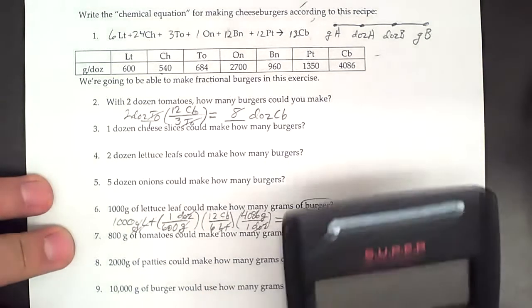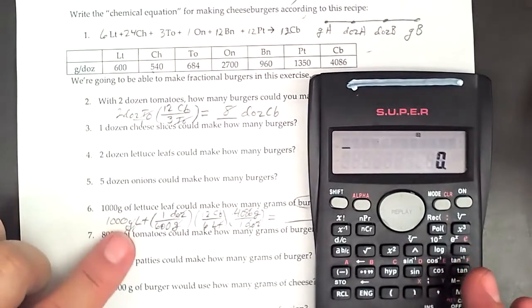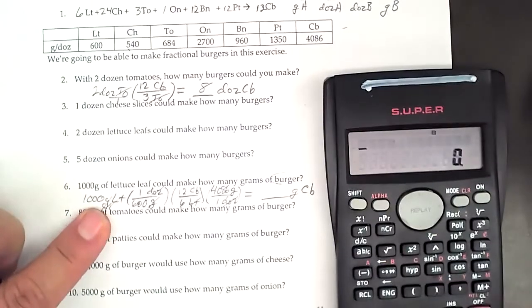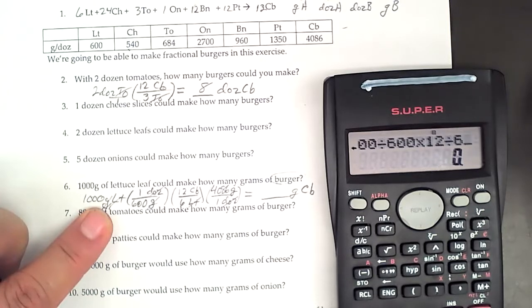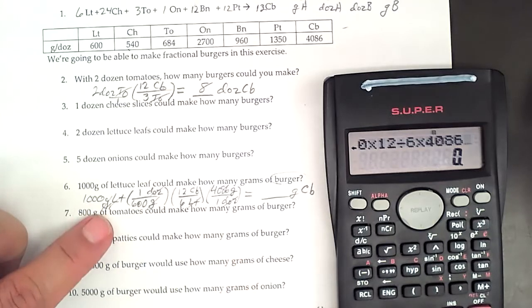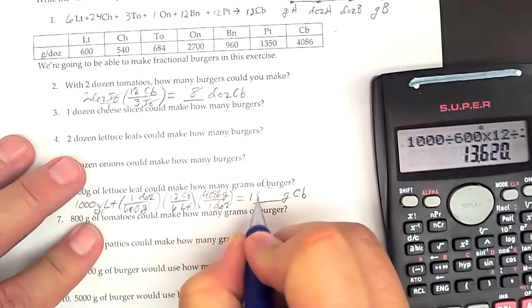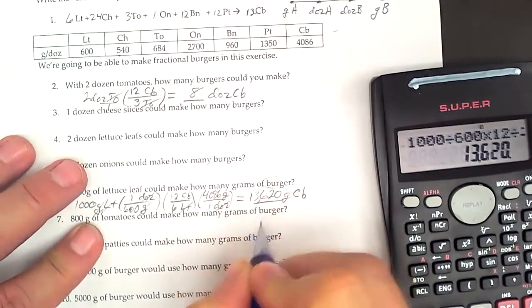And so then I guess we'll actually do it because I don't remember the answer. So how would we do it? We take the number that you're starting with and multiply by the top and divide by the bottom. So 1,000 divided by 600 times 12 divided by 6. And somebody says, you can just multiply by 2. I know, you can do that too if you want. Times 4,086. And we can skip all the ones in here, right? Because they don't matter. 13,620 grams of cheeseburger.